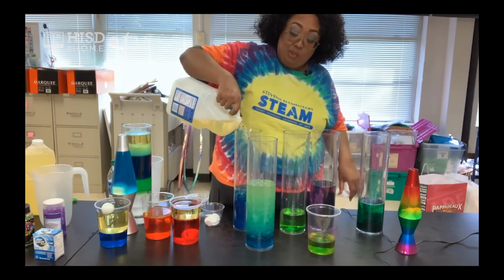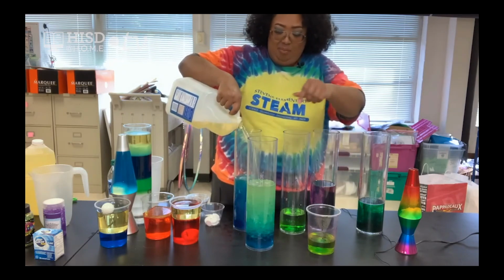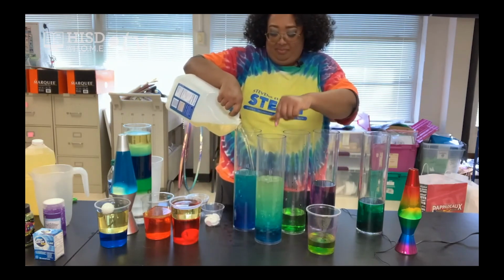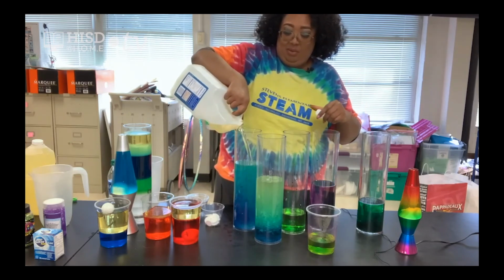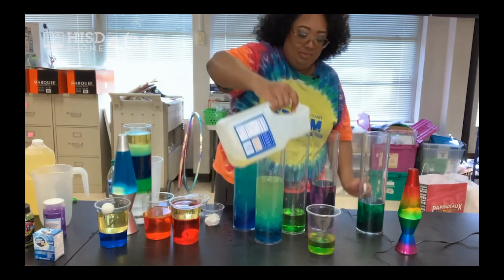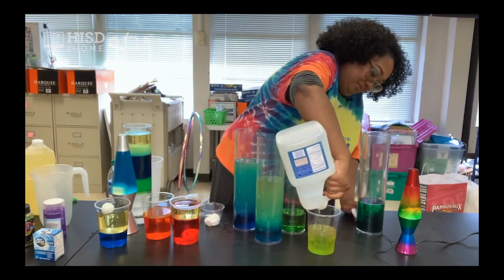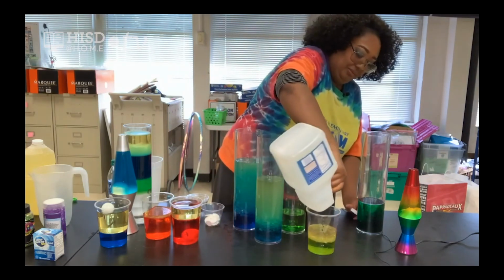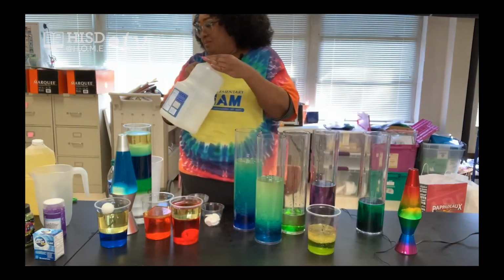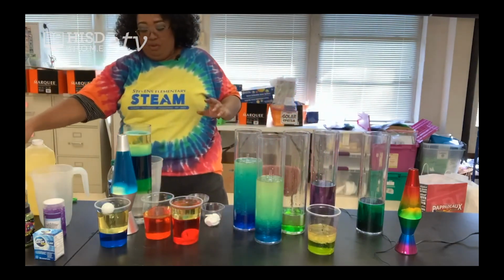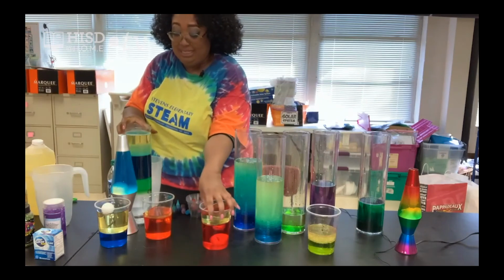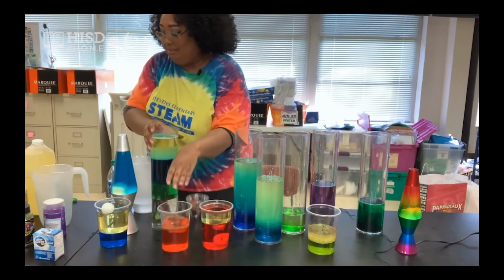The water has greater density compared to the oil. Let's put some in here. That's a pretty color. Let's get some more oil. Oh, I'm getting excited. Are you getting excited?